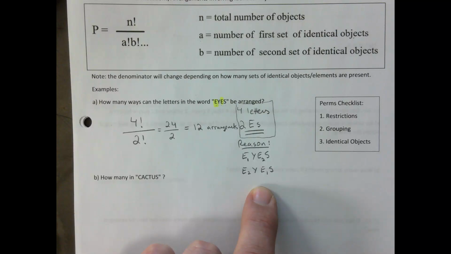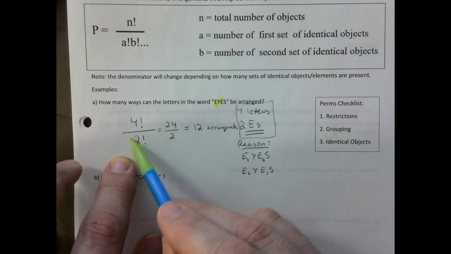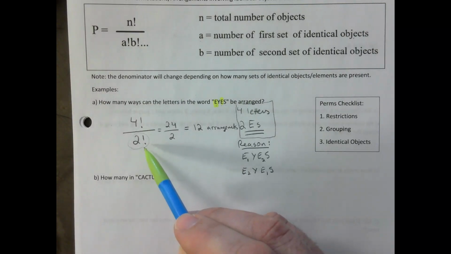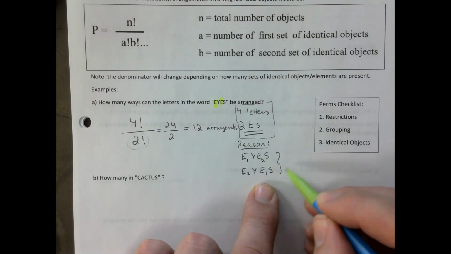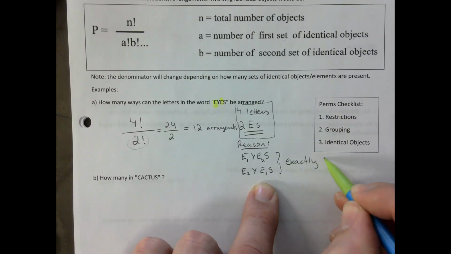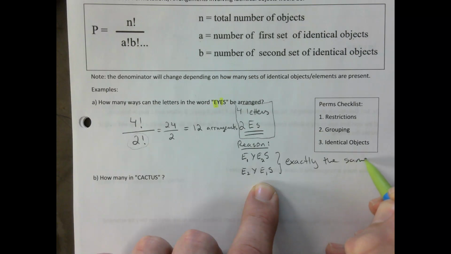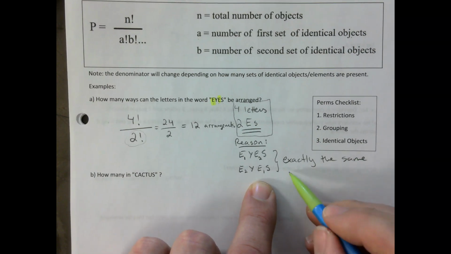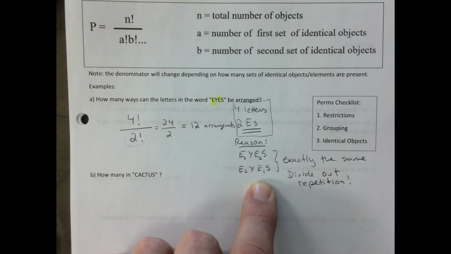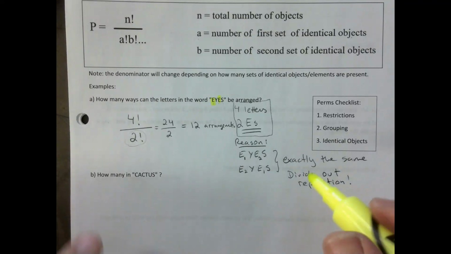They are actually exactly the same. That's why we divide out the 2 factorial to get rid of that, to not count it again. Okay? Right? Exactly the same. So we divide out repetition. This is probably worth highlighting.